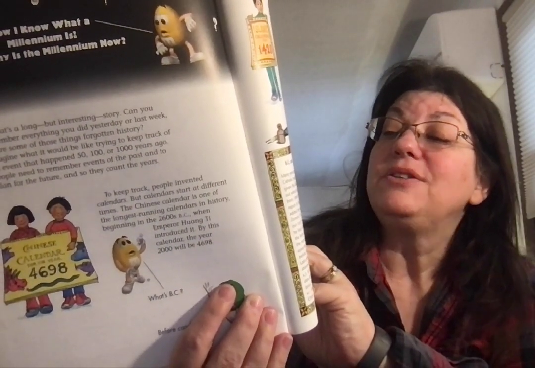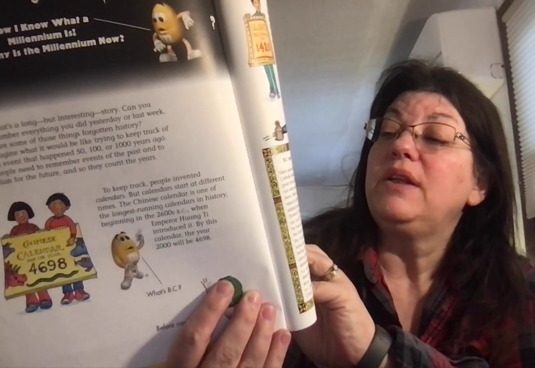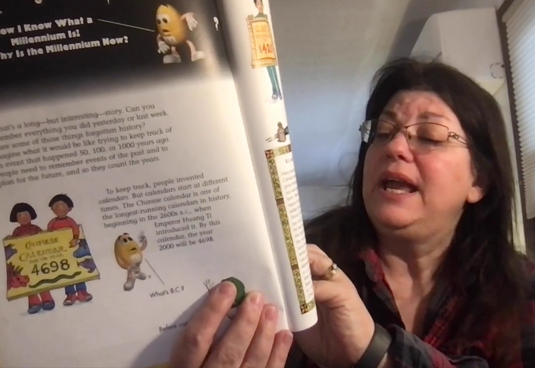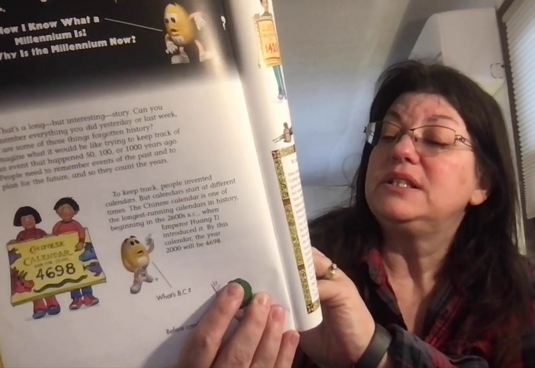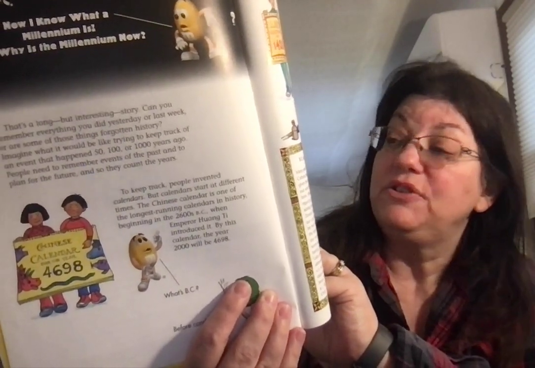But so many calendars would be confusing. You wouldn't want to get on a plane in New York in the year 2000 and arrive in China in the year 4698. That's why almost everyone uses the same calendar and is celebrating the millennium. The millennium comes now because the calendar says it does.